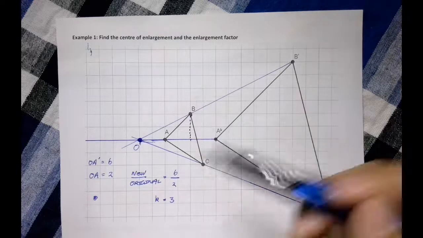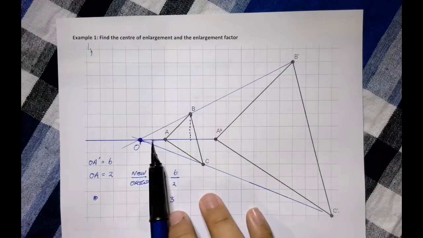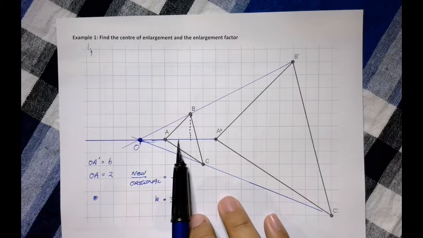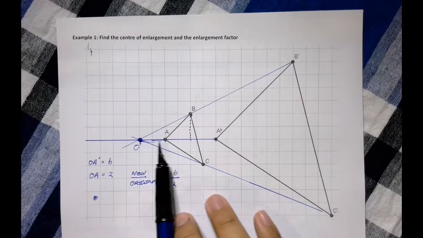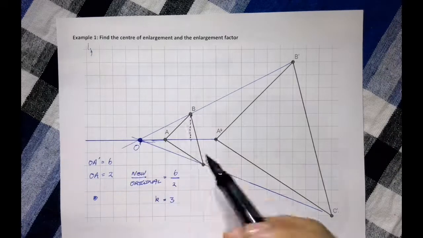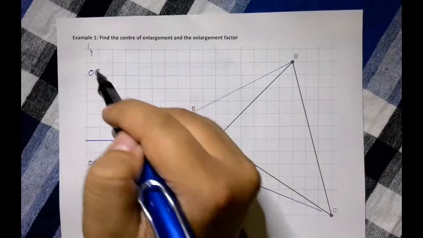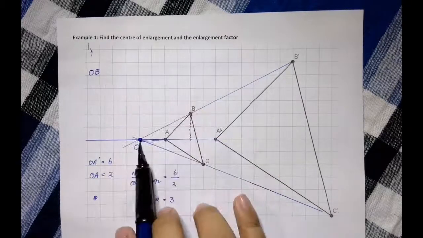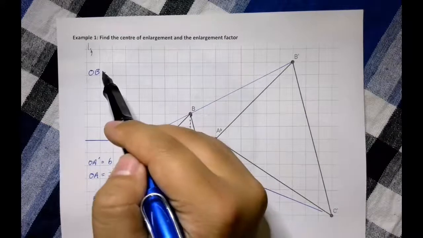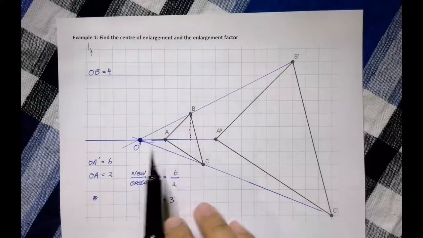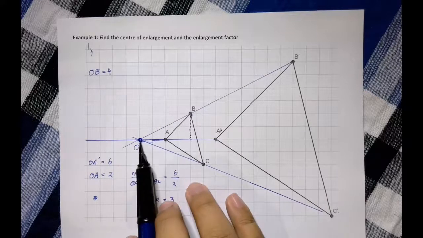Let's count 1, 2, 3, 4. So that's 4 across here. So OB, the original one, from here to here is 4. That's the original. And the new one, let's count it.